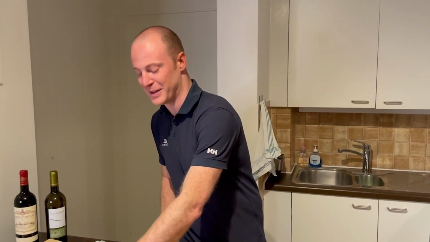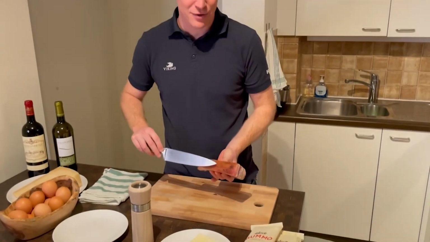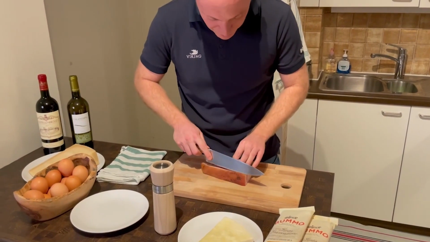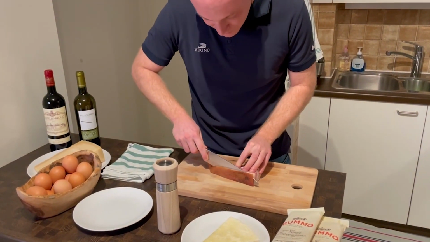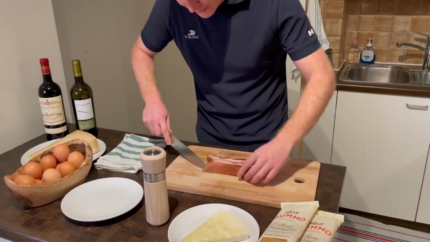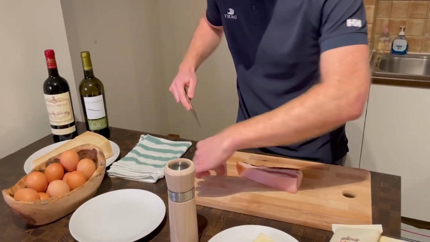So I hope you are as hungry as I am, so let's get to cook. The first step is to prepare the guanciale. So we take the guanciale, and in this case, of course, I need to remove the skin of the guanciale. So I peel it very nicely. You need quite a sharp knife to do that.